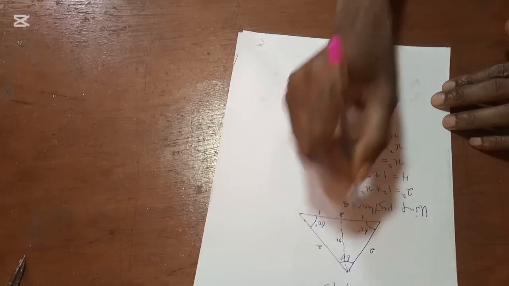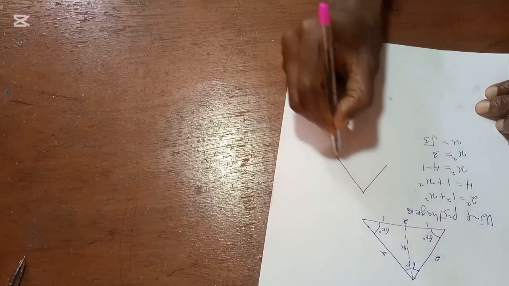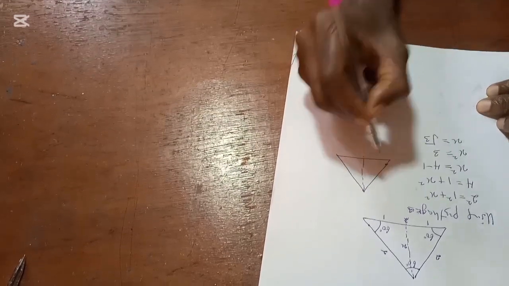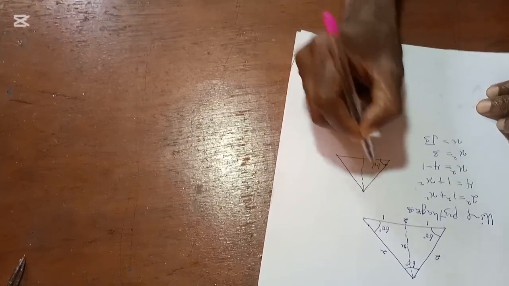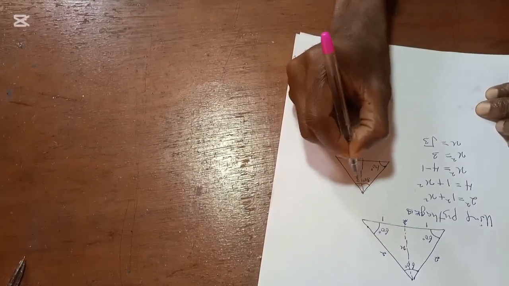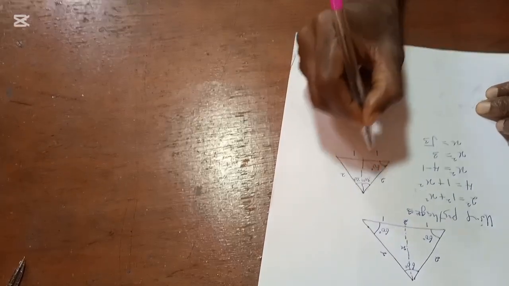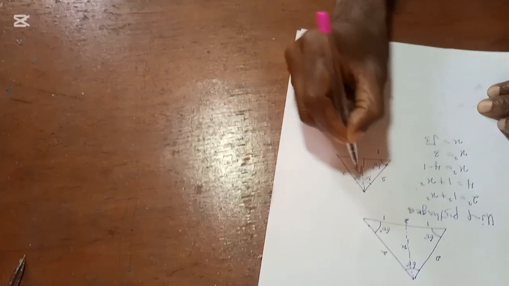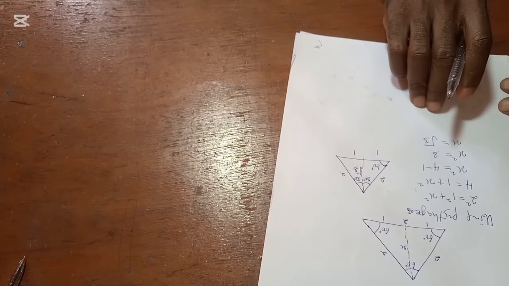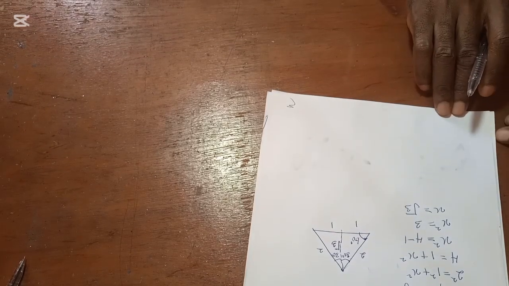For that reason, if we are going to redraw this triangle now, our triangle will look like this. Here is 60 degrees. Here now, because it was bisected, is now 30 degrees. Here is also 30 degrees. Here is 2 centimeters, 2 centimeters, and here is 1 centimeter, 1 centimeter, and here is root 3. Good. So with this our default triangle, we are going to obtain the values of sine 60, tan 60, and cos 60.